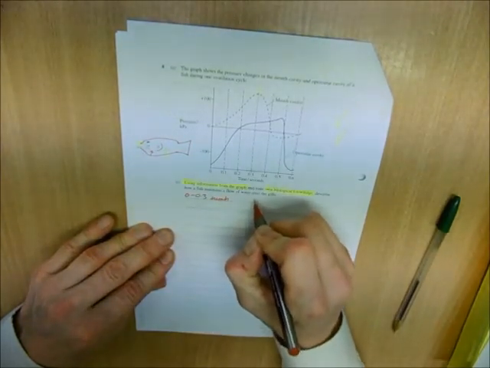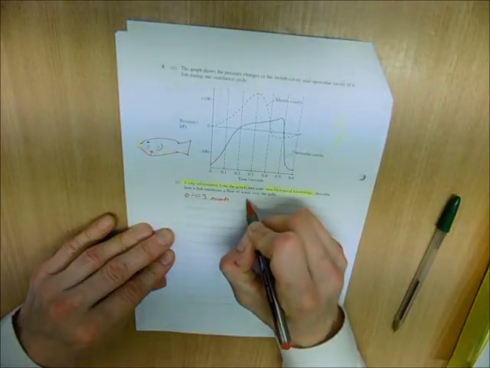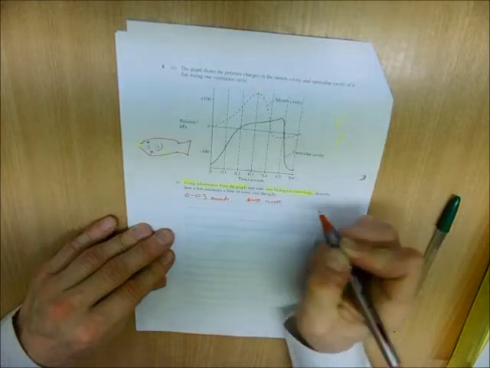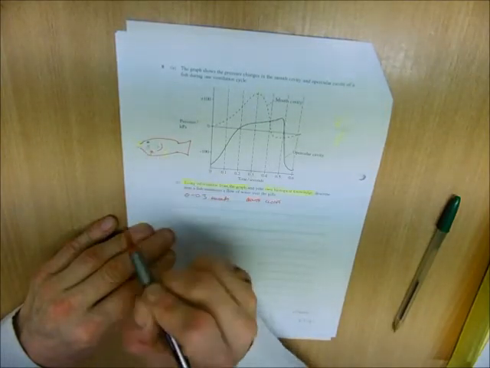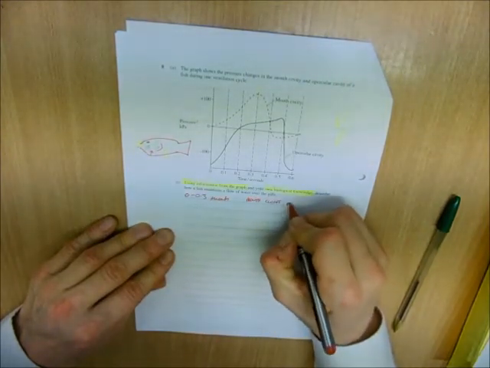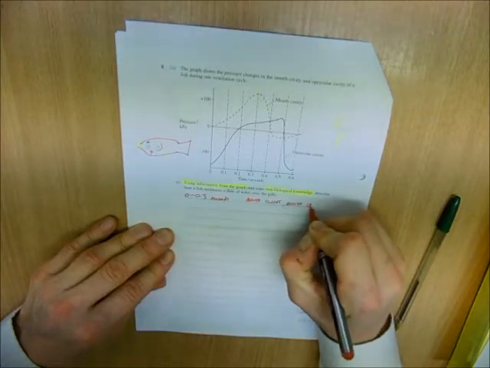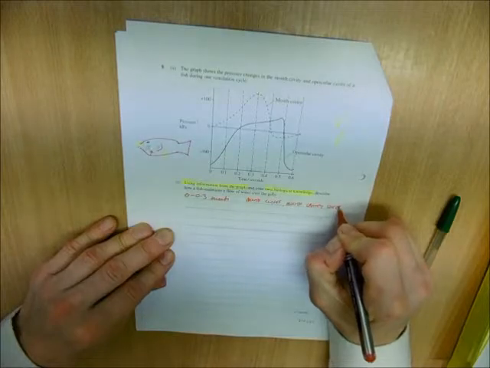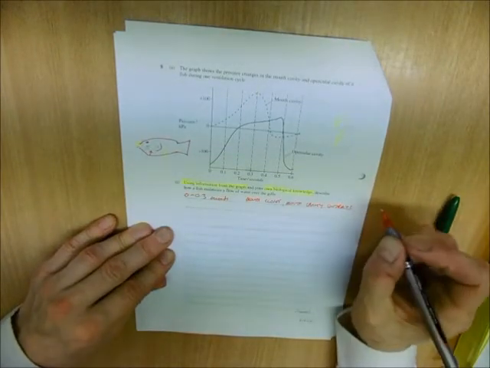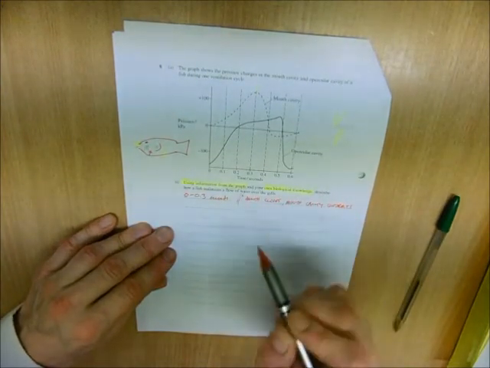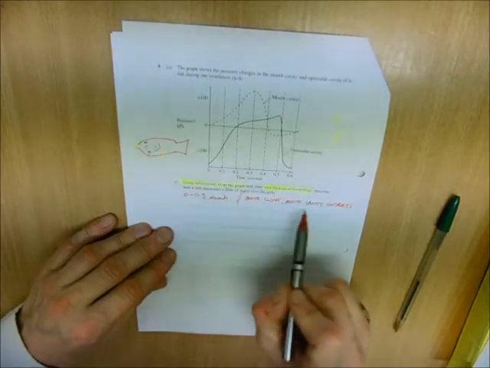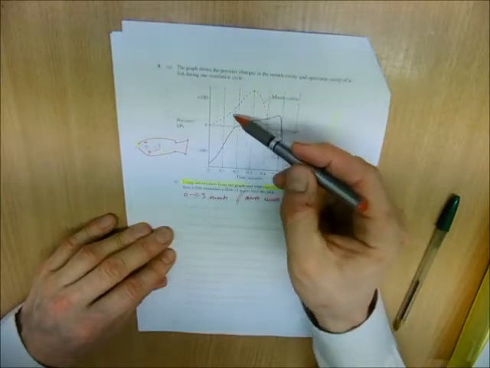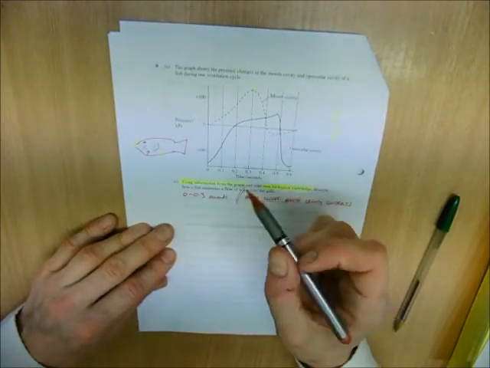So let's just say that. Mouth closes, and then mouth cavity contracts. So there's 2 marks.